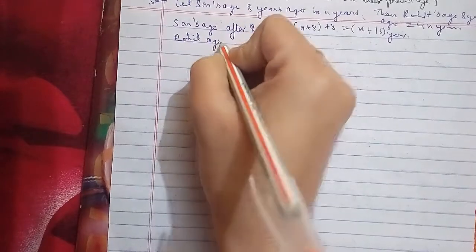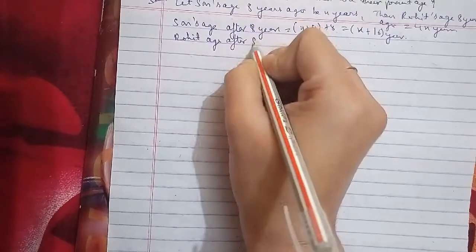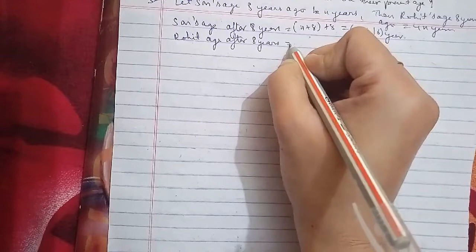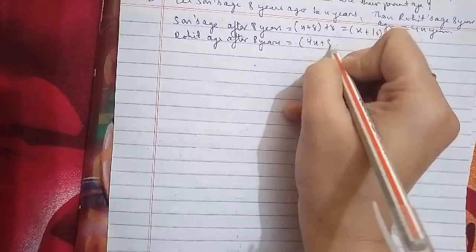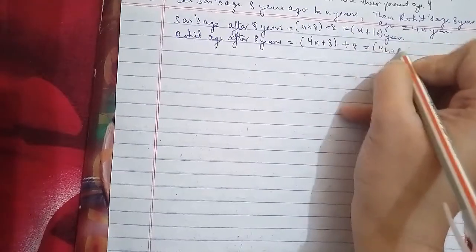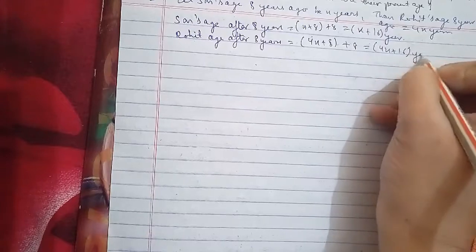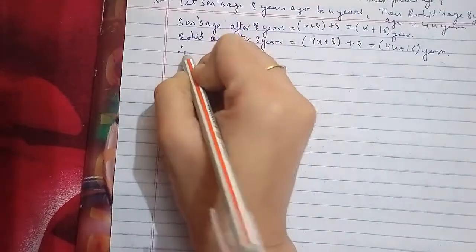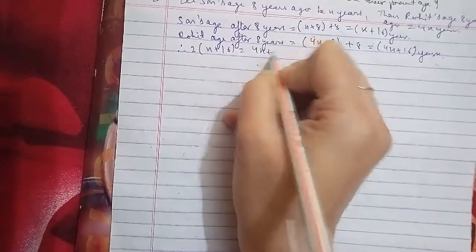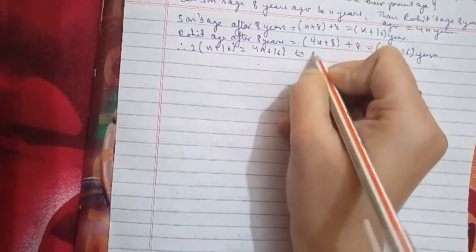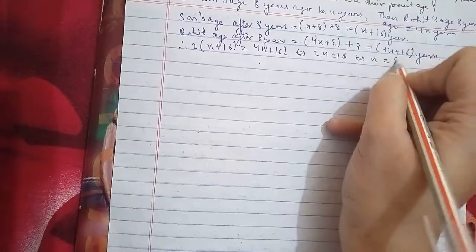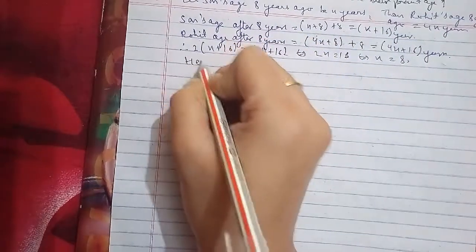So 2 times (x plus 16) equals 4x plus 16, so 2x equals 16, and x equals 8. Hence son's present age equals x plus 8, and x is 8, so 8 plus 8 is 16. So the answer you get here is 16 years.